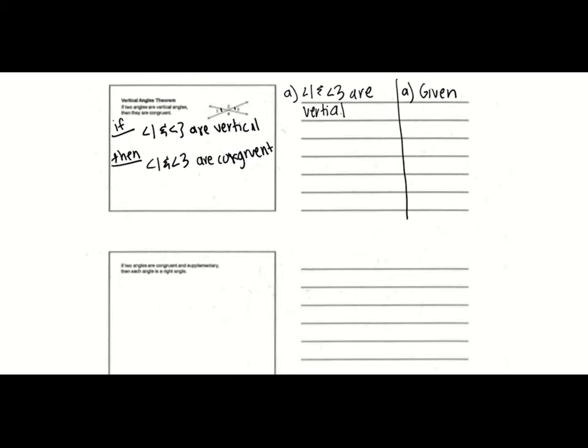if I look at my pairs here, angle 1 and angle 2, in my diagram, those are a linear pair. The same with angle 2 and angle 3. They are on a straight line. And I'm just going to write, and so are angle 2 and angle 3. This is our definition of a linear pair.